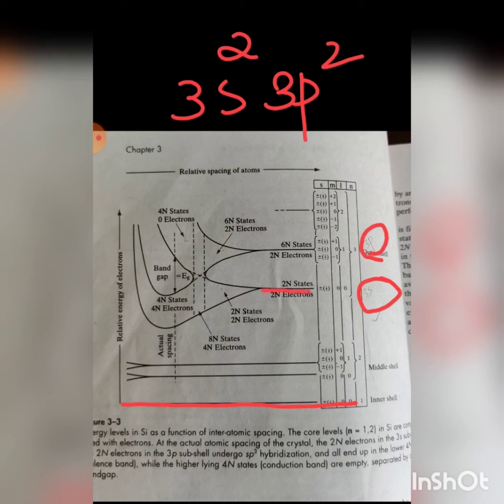So in the 3s state, we have 2n electrons, and in the 3p state, we have 2n electrons. In 3p, a maximum of 6 electrons can be occupied, but only 2 electrons are there for a silicon atom. So once the interatomic space starts decreasing, what will happen? These energy levels will split into bands.